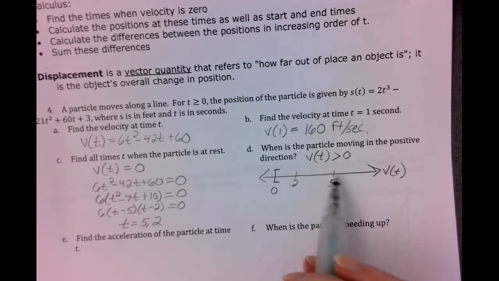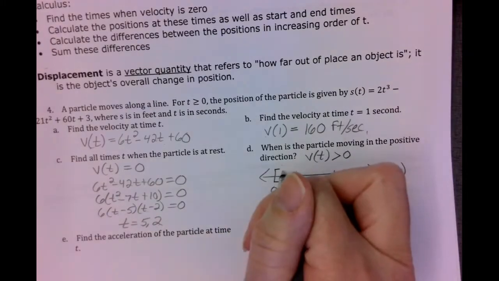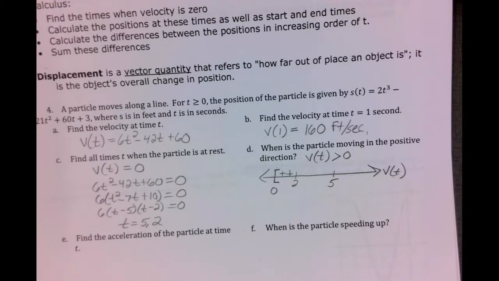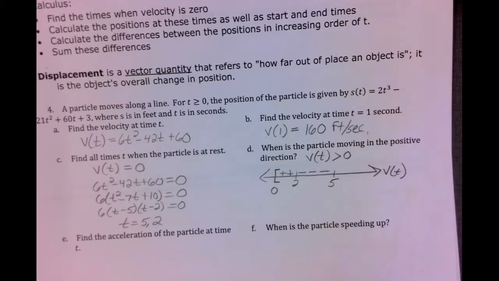If I plug a 1 in, negative times negative, that means this region of the graph is positive from 0 to 2. From 2 to 5, if I test like 3 or 4, this is negative, this is positive. Negative times positive is a negative. That region of the graph is negative. To the right of 5, if I test 6, positive times positive, this region is positive.